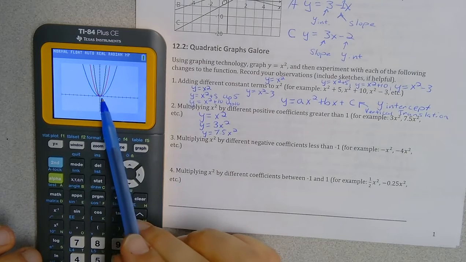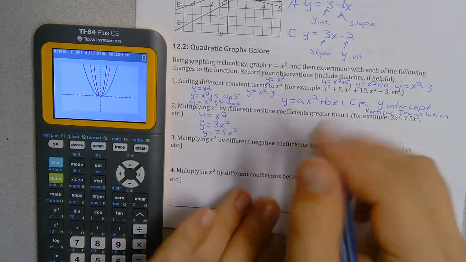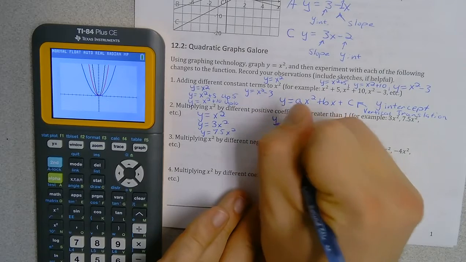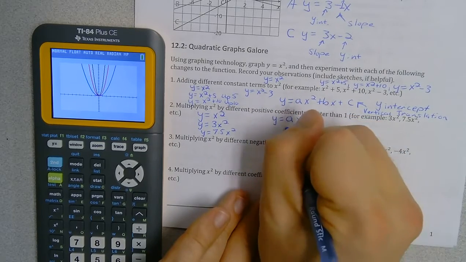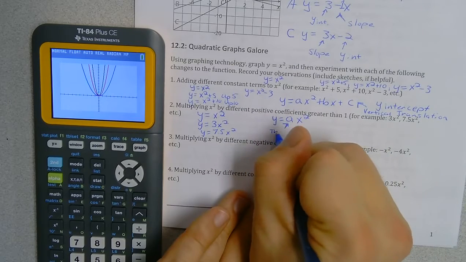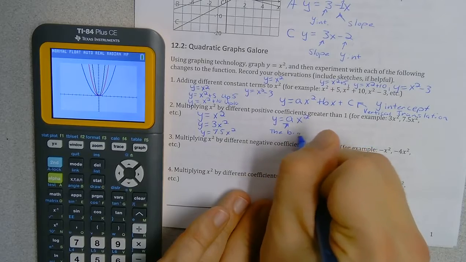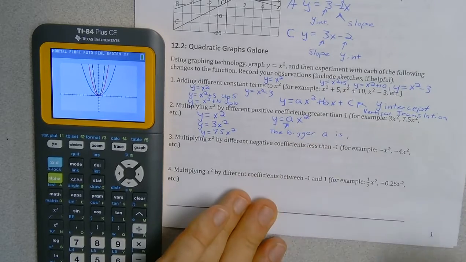If I notice here, it looks like the bigger the number, the skinnier the graph got. So in y equals ax squared, to verbalize that pattern, the bigger a is, the skinnier the graph gets.